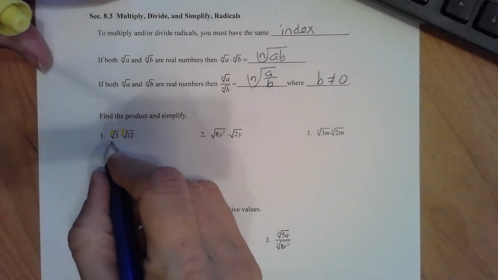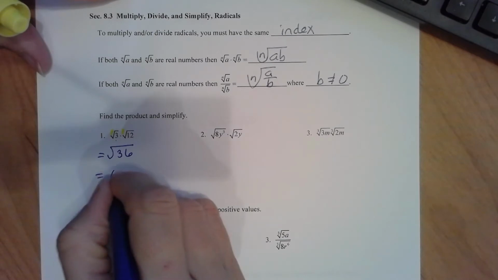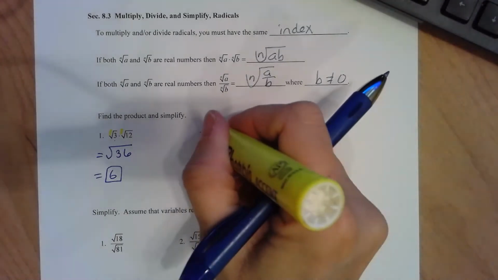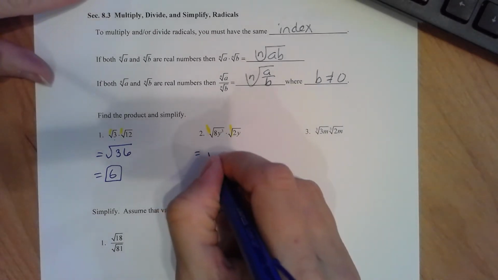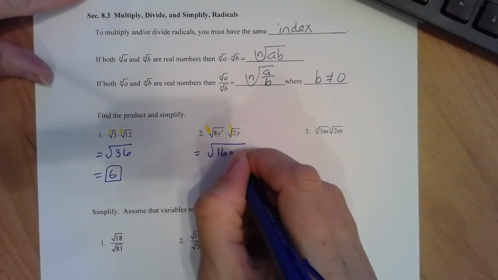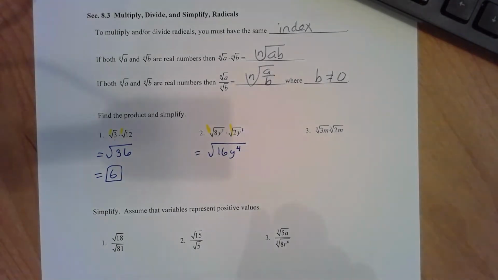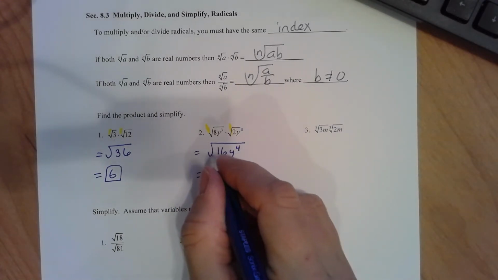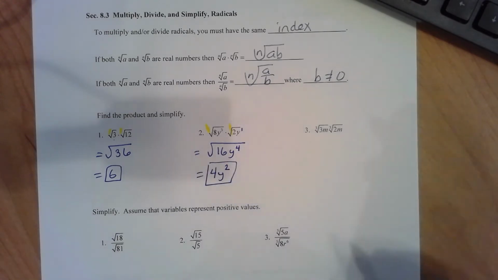So we're going to multiply and keep them both underneath the square root, and 3 times 12 is 36. The square root of 36 is just 6. Again, on the second one, the index is a 2. Remember, when it's not there, it's understood to be a 2. That means the square root. Because we have the same index, we'll put them underneath the same radical, and 8 times 2 is 16, and y cubed times y, when we multiply, we add powers, so we get y to the 4th. The square root of 16 is 4, and then we take power divided by index, and 4 divided by 2 is 2, so we end up with 4y squared.